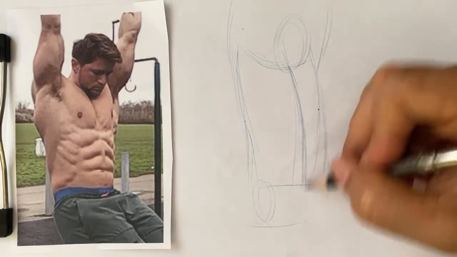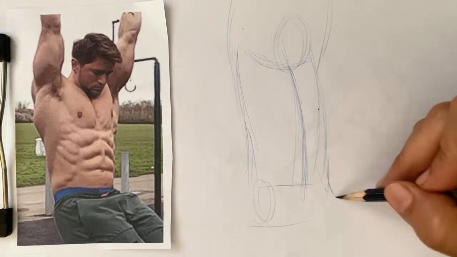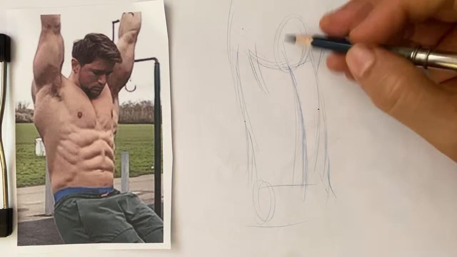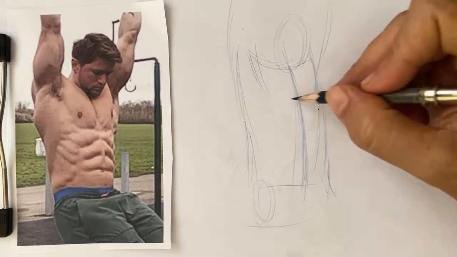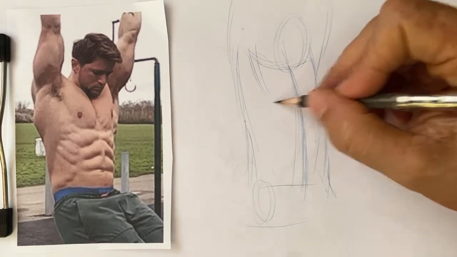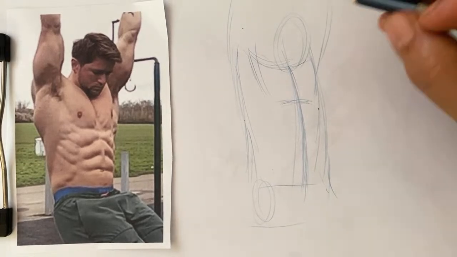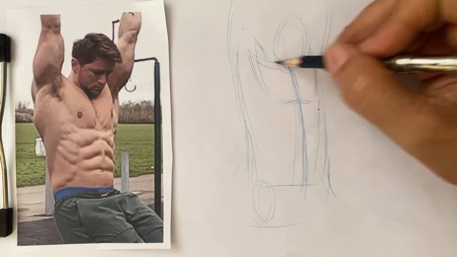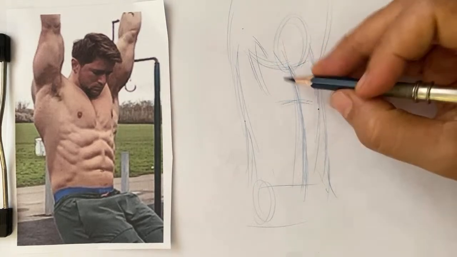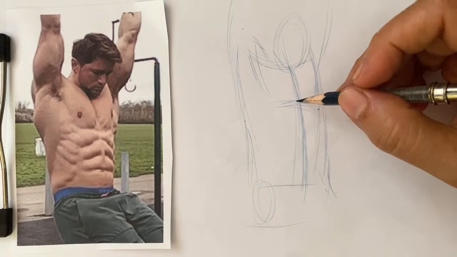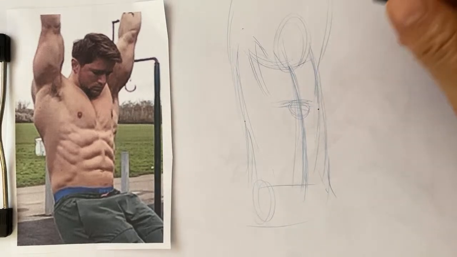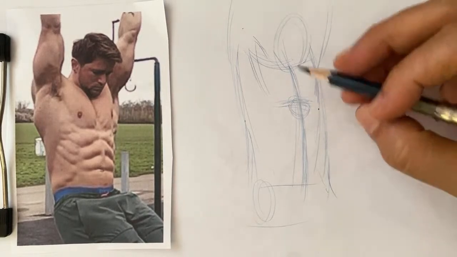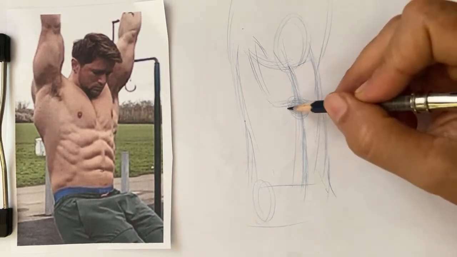Because remember, we need the center of any three-dimensional form. We can see the line of his pectoralis. And then we can see the end of his pectoralis. Now we know the pectoralis, chest muscle, is somewhat near the top of the pelvis, and the pectoralis attaches to the sternum.